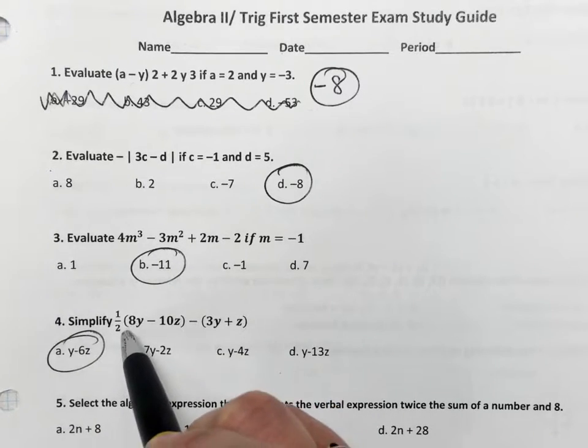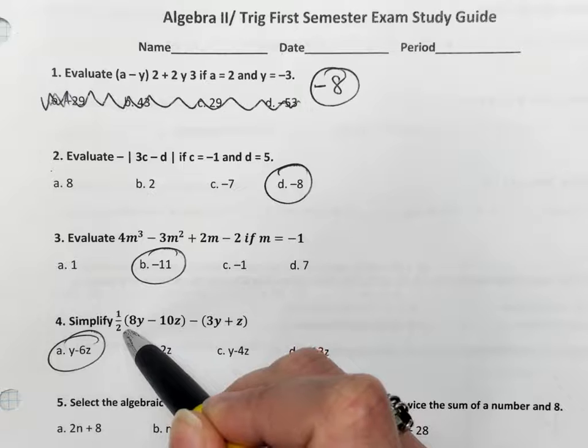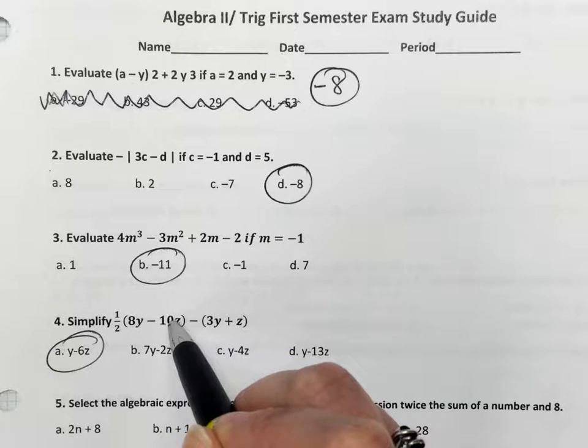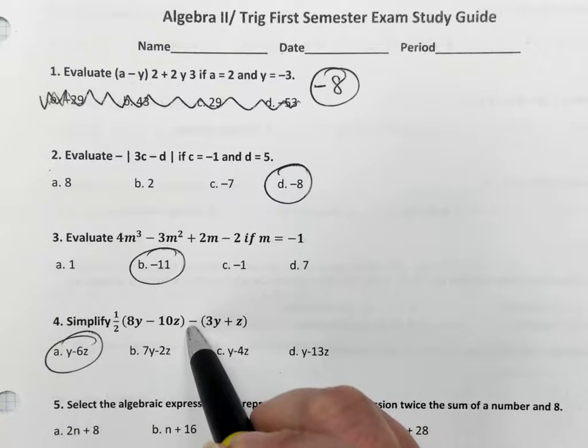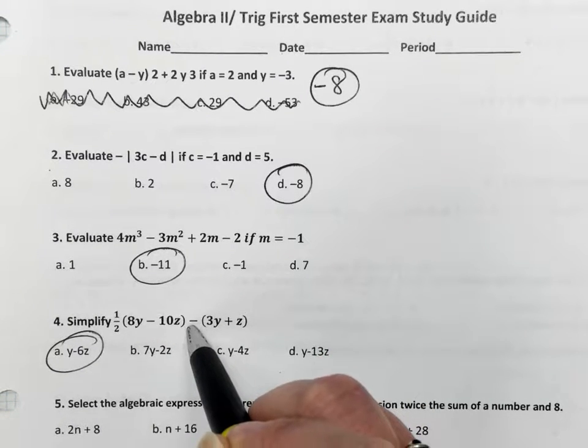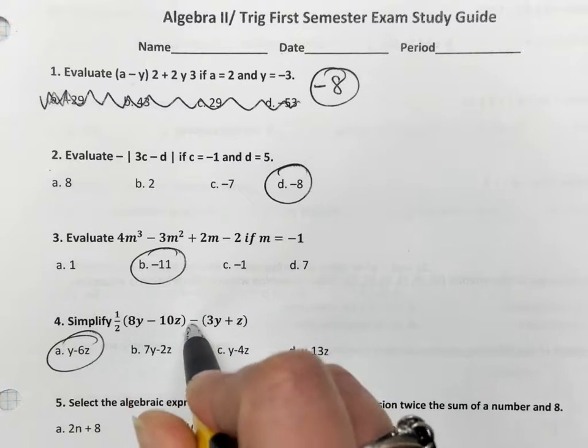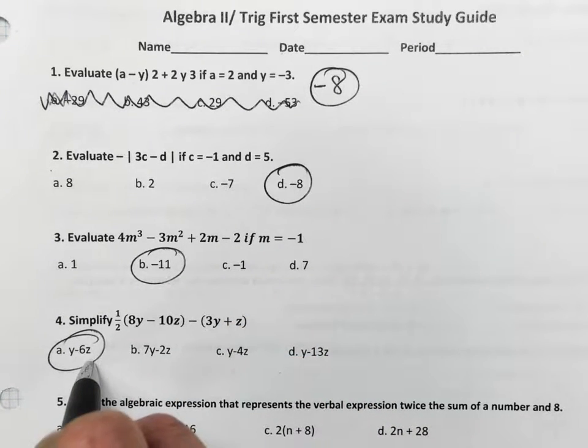You distribute. What's half of 8? Half of 8 is 4. What's half of 10? Wait, isn't that -10? Well, yes. It's -5. And then what do you do with all your like terms? You subtract them. There's a subtract sign right there in the middle. And you should get y minus 6z. Do I need to go over number 4?